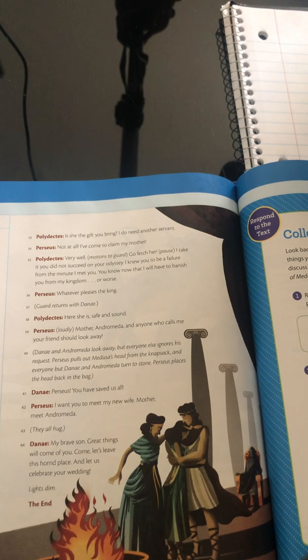Guards return with Danae. Here she is, safe and sound. Loudly: Mother. Danae and Andromeda look away, but everyone else ignores his request. Perseus pulls out Medusa's head from the knapsack, and everyone but Danae and Andromeda turn to stone.